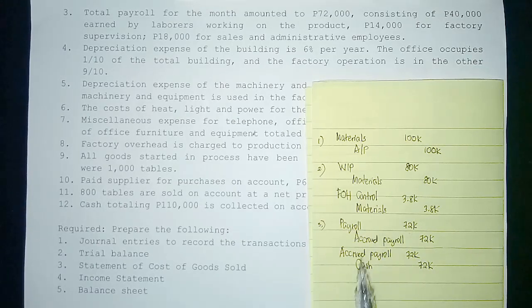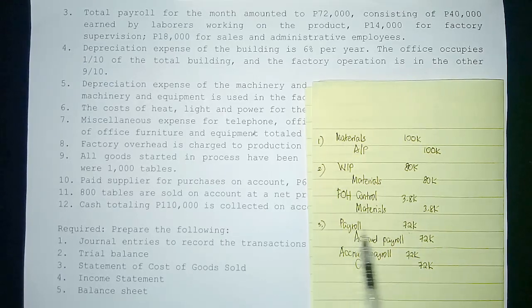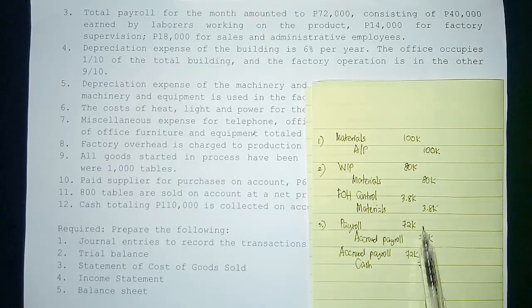And kagaya nga ng sinabi kanina, gumamit tayo ng temporary account na payroll, which is, i-close din natin yan. I-close natin to dahil kailangan nating i-classify yung expense.